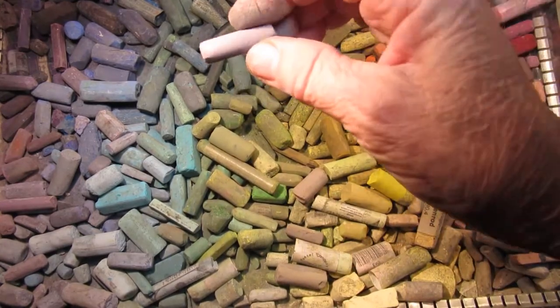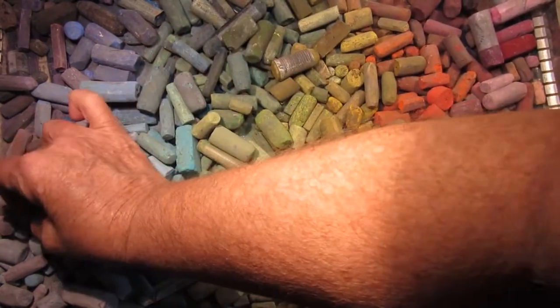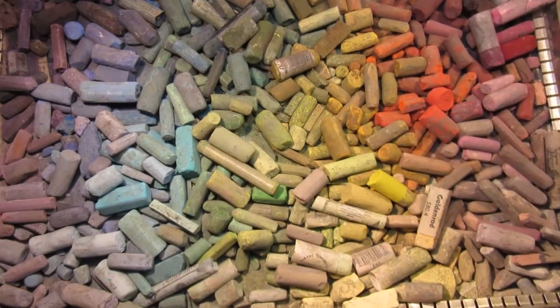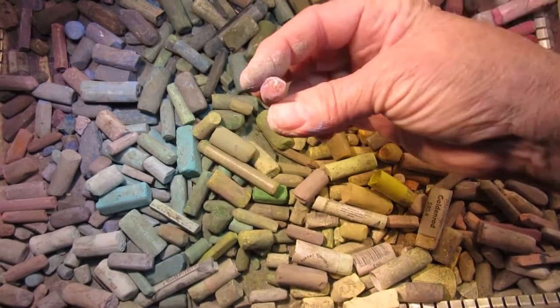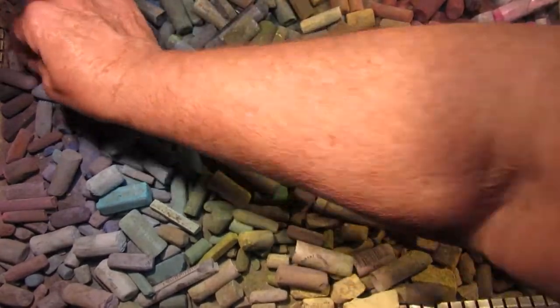That looks like it's going to be a mid-value purple. Here's another purple. It's a little lighter in value, so it's going to go a little closer to the lighter end of my purples. So this is how I do it. So let me just get this show done, and then we can do something different.